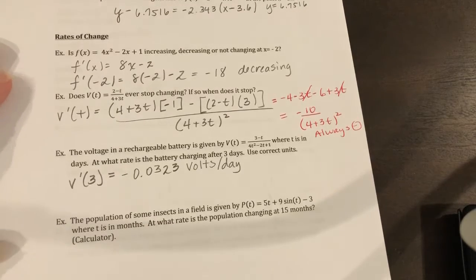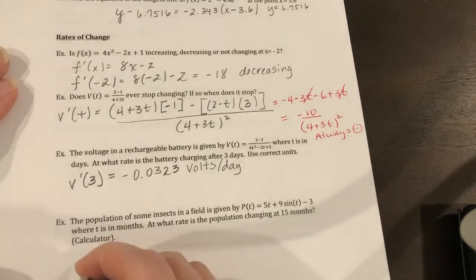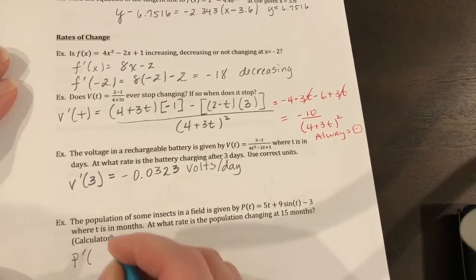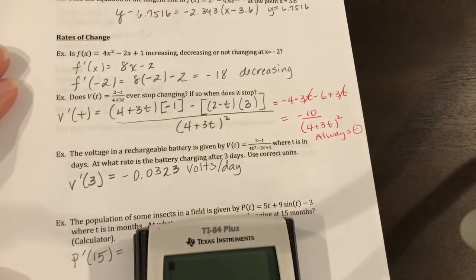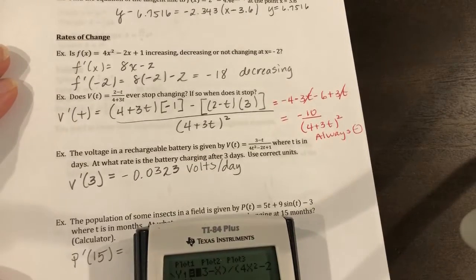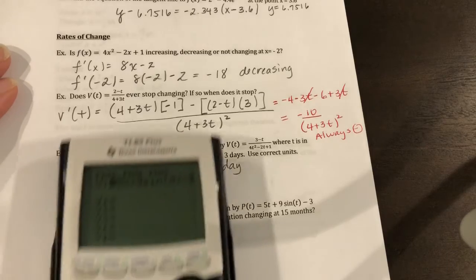Okay. The population of some insects in a field is given by the function. At what rate is the population changing at 15 months? So we're going to look for P prime of 15. So we'll put that in there. Let's make sure we're in radians. So 5x plus 9 sine of x minus 3.